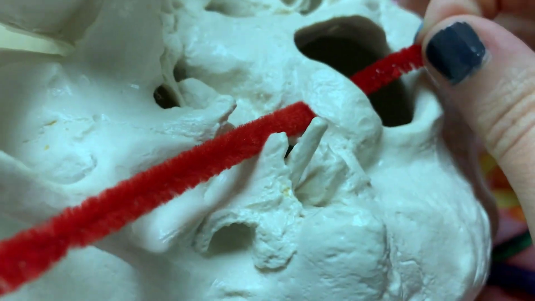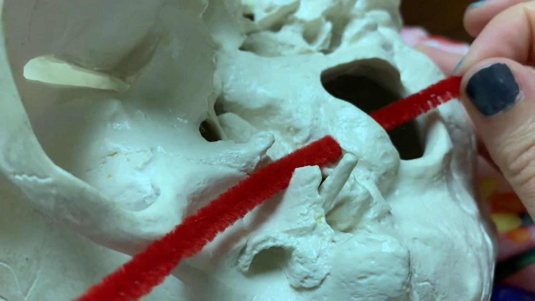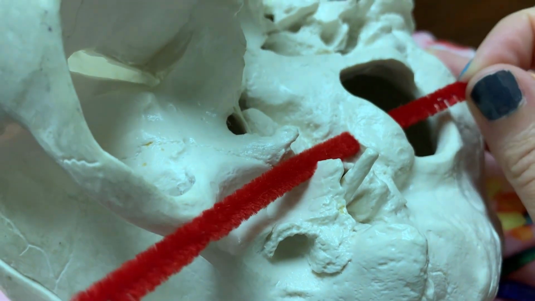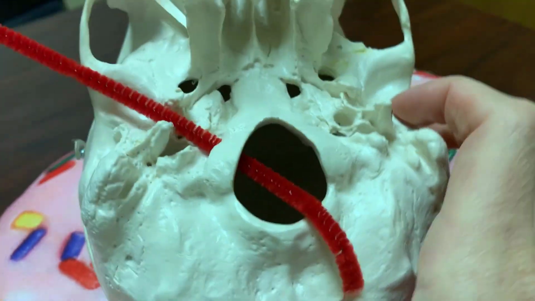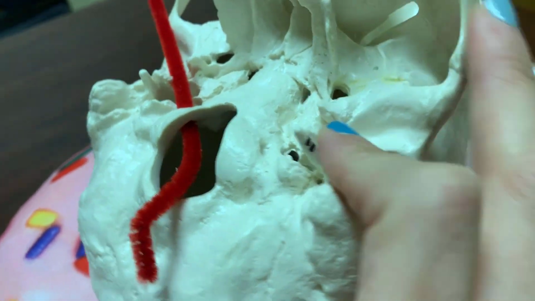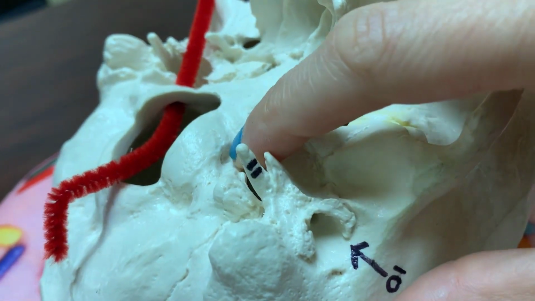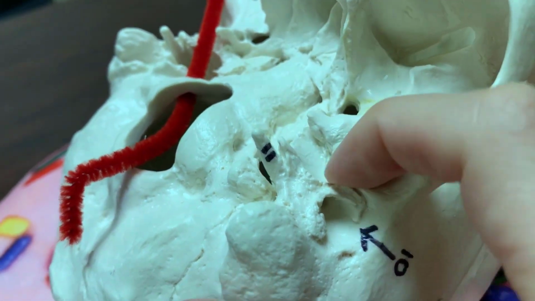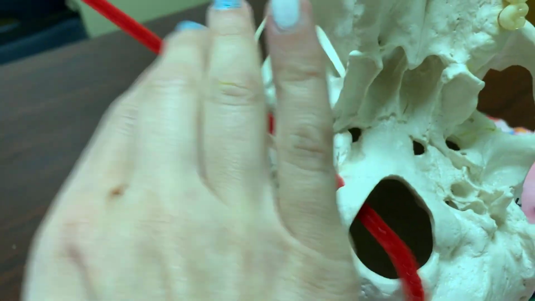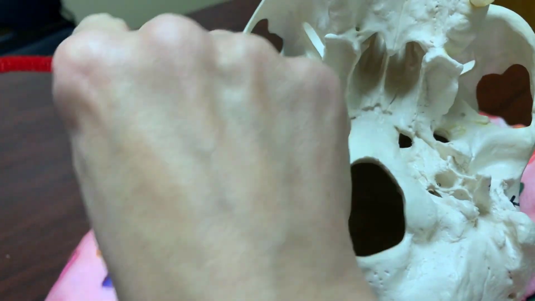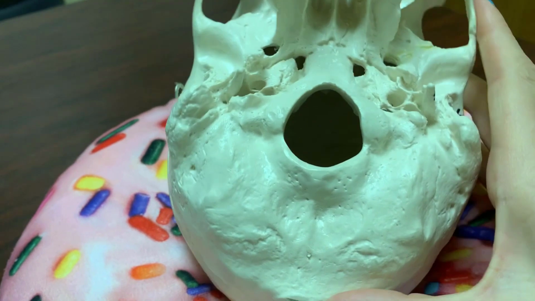So this opening that you can see the pipe cleaner going through, this is the hypoglossal canal. There would also be one on the other side, right in there. Hypoglossal canal.